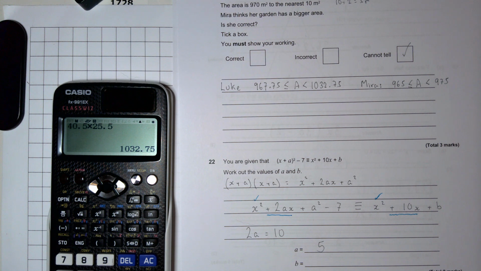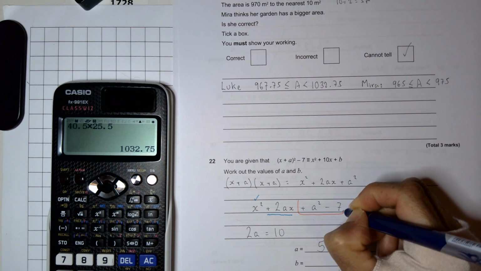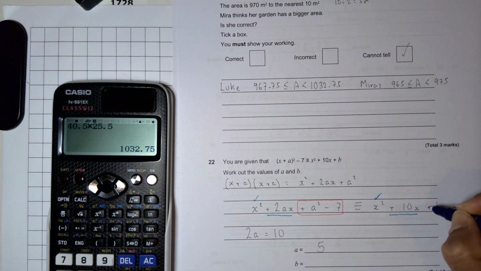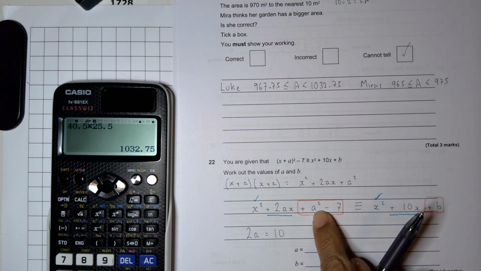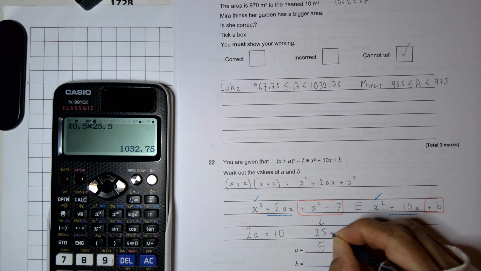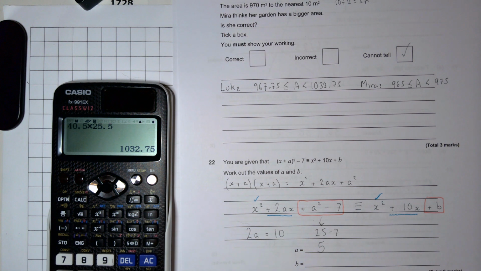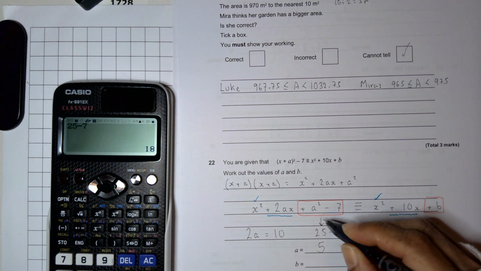Right, we will now compare the terms that have no x, which is what I'm circling here, or highlighting in red. And when I do that, it tells me that a squared minus 7 is the same as b. Now we know what a is because a is 5, so 5 times 5 is 25, so on this side I end up with 25 take away 7, and 25 take away 7 gives 18, and that's what's happened on this side.